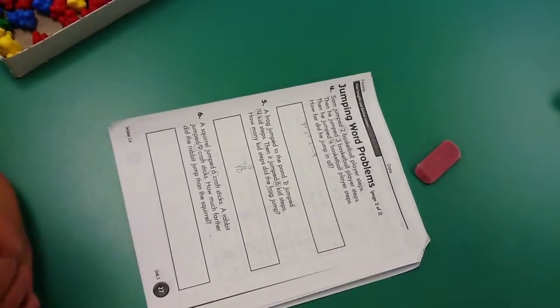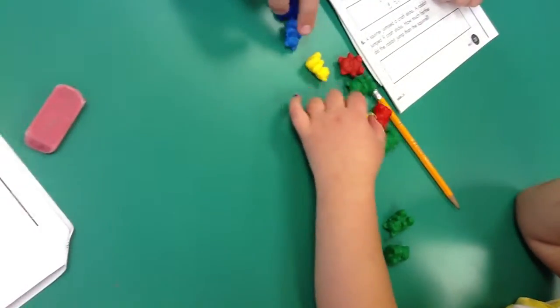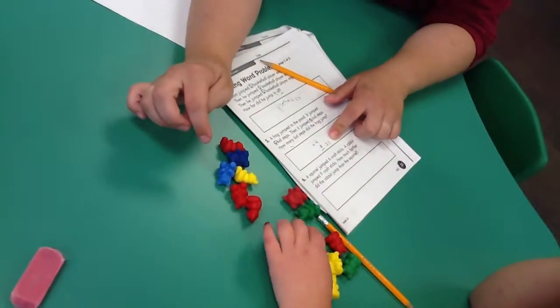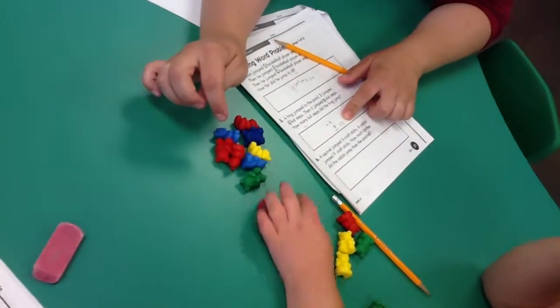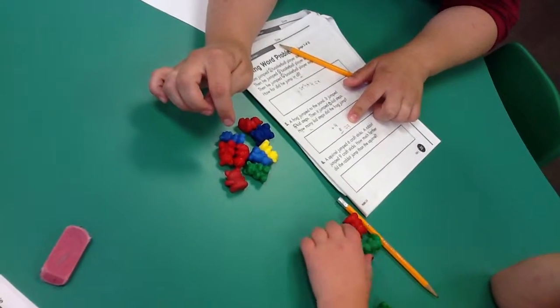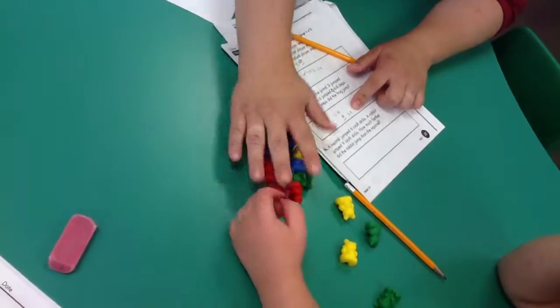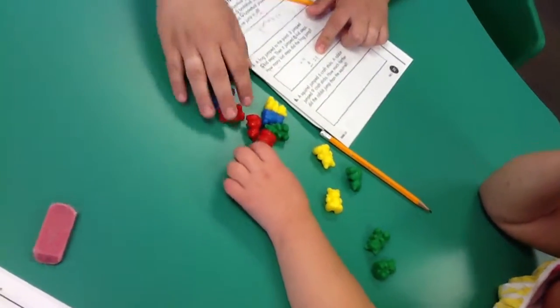Okay, can you count these with me? 1, 2, 3, 4, 7, 8, 9. Okay, wait a minute. Let's try this. Okay, here's 4.